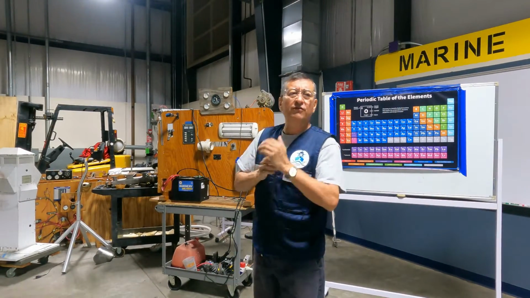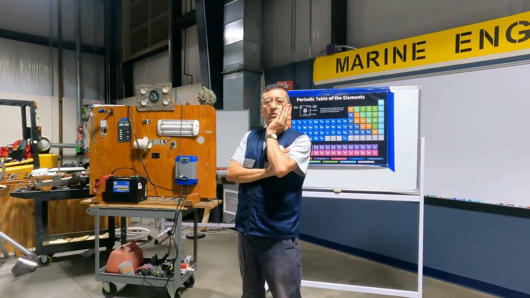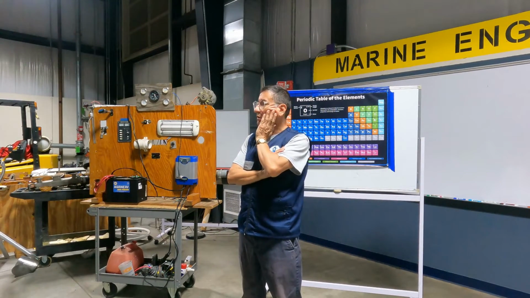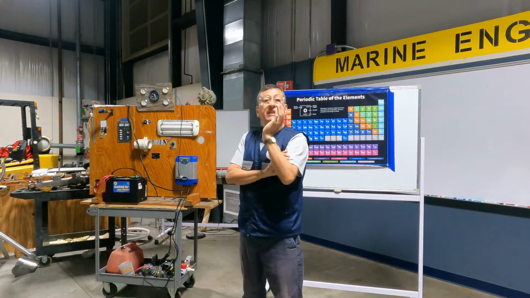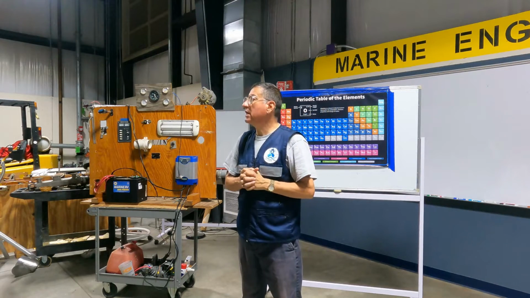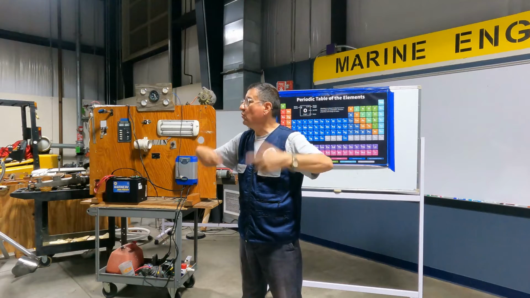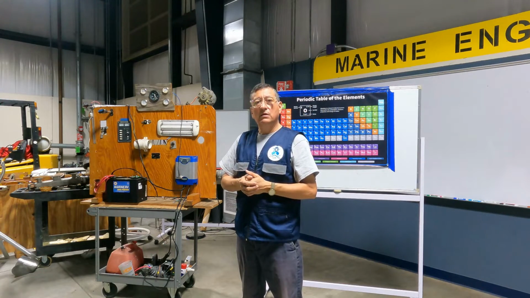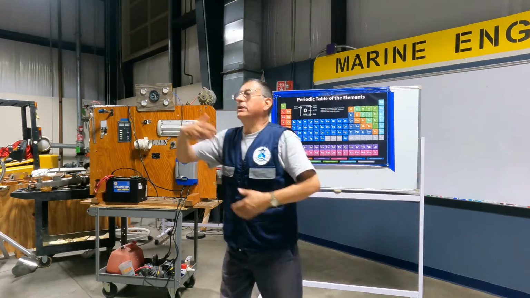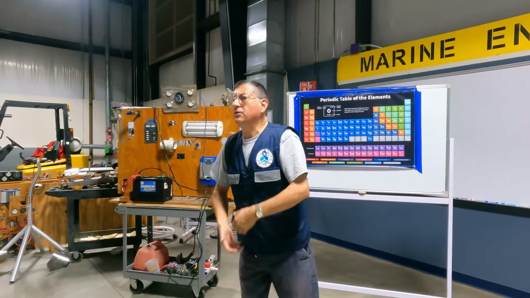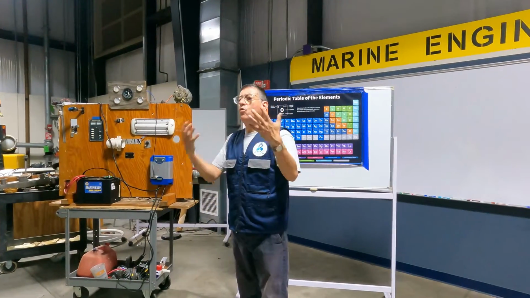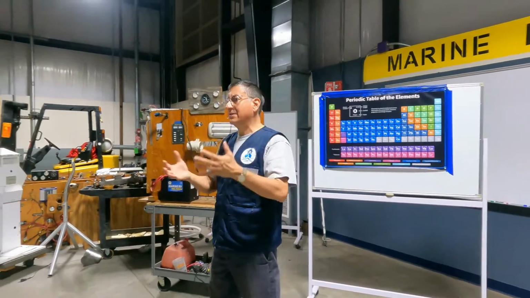How many sources of static electricity do you have in your boat? 1 million. The engine produces static electricity. You know, the crankshaft rotating. The generator, the alternator, the refrigerator, the dishwasher. A lot of equipment produces a lot of static electricity.